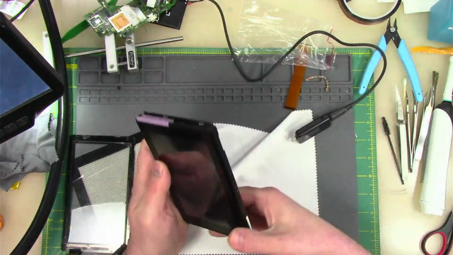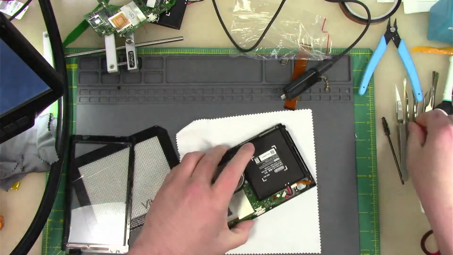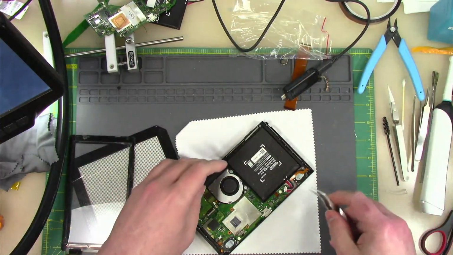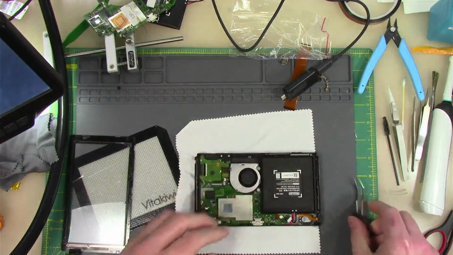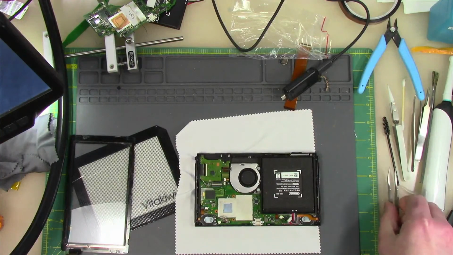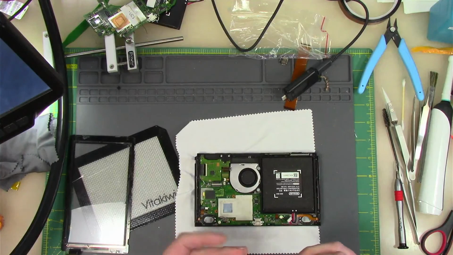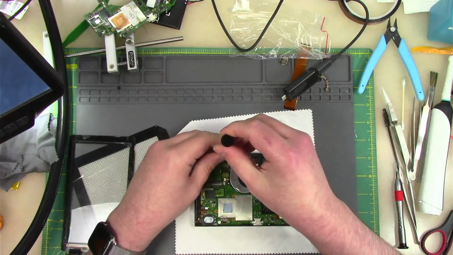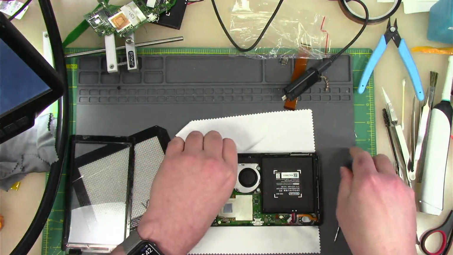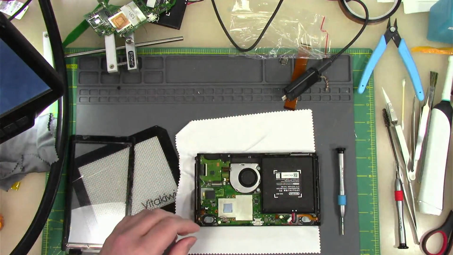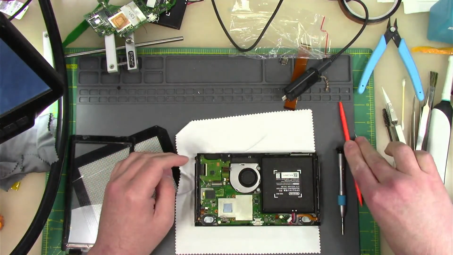So it's working, it just doesn't have image on the screen, and the touch is finicky. Let's see if I can get the image on the screen back. I'm going to disconnect that, and I'm going to use a Phillips bit here, and I'm going to take out the digitizer touch and game cartridge reader here.